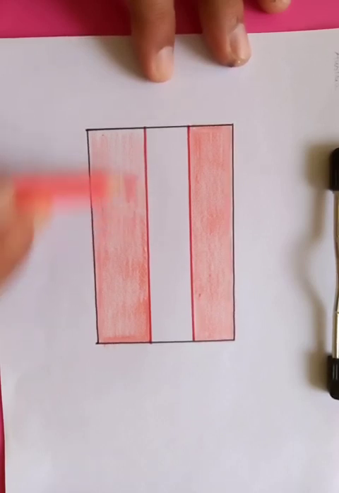That's why when you draw, we always try to make the color as uniform as possible.